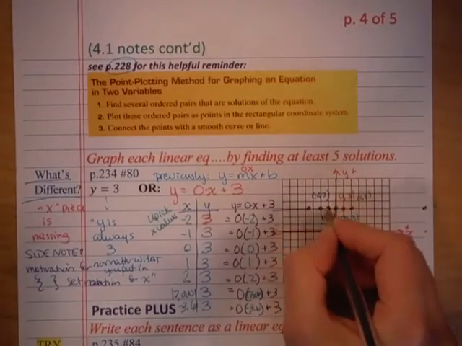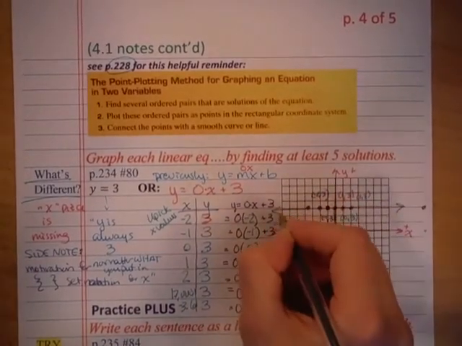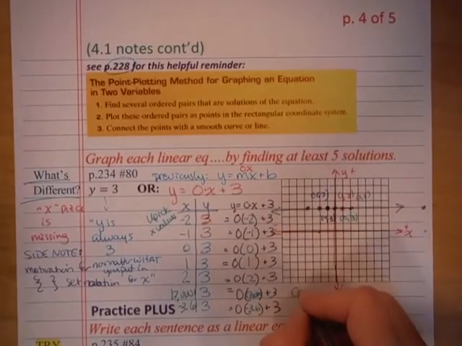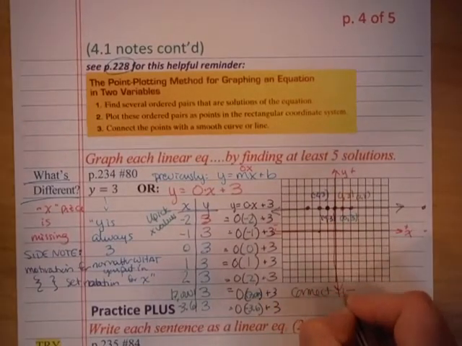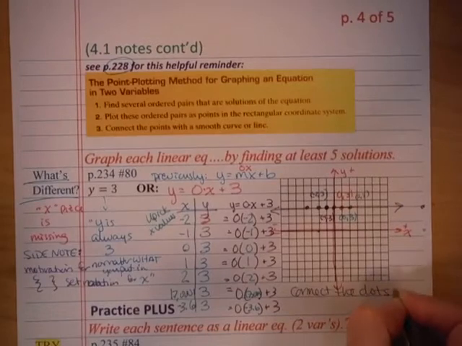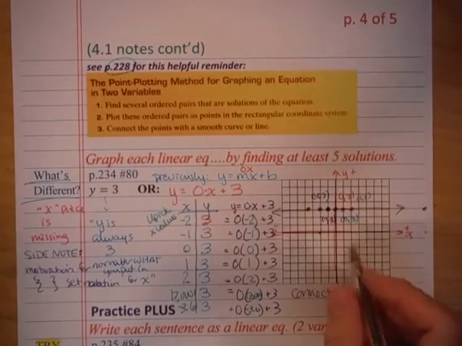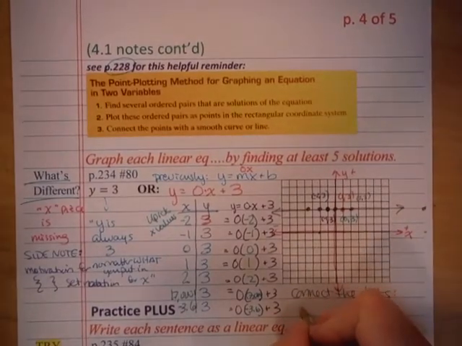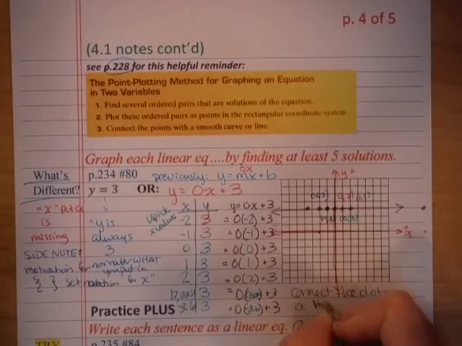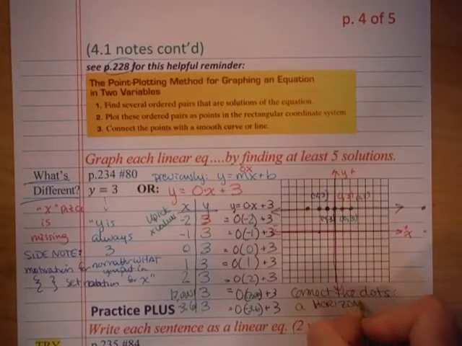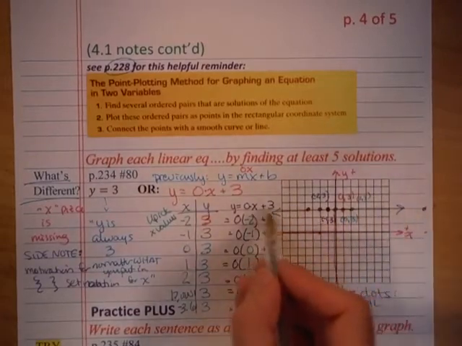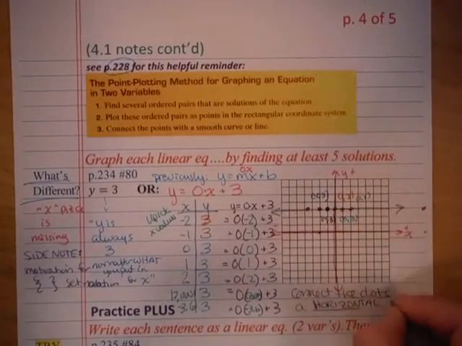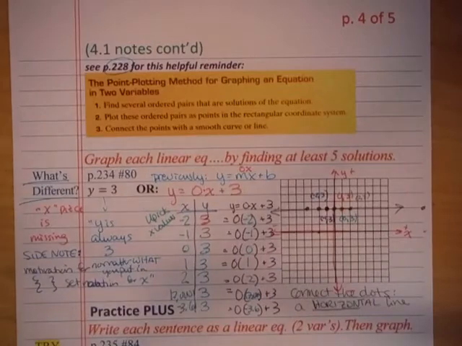So no matter what, when you connect the dots here, you get a line. You get a special kind of line. You get a horizontal line, meaning it runs across the horizon. Okay, like across the sunset here, left, right, horizontal. You get a horizontal line.